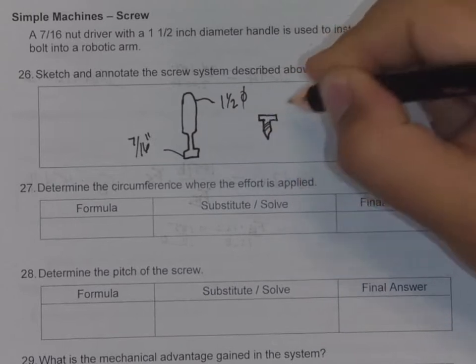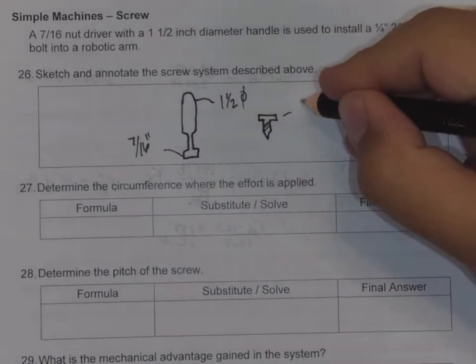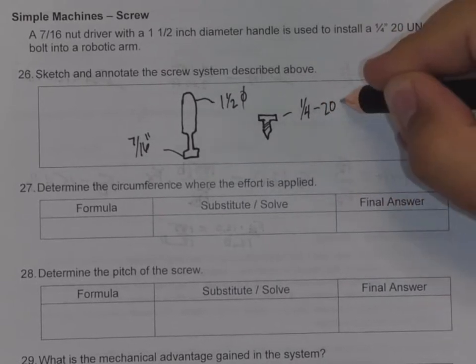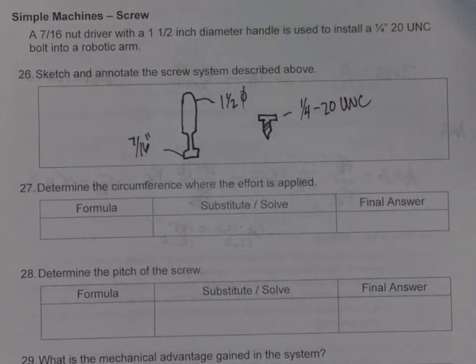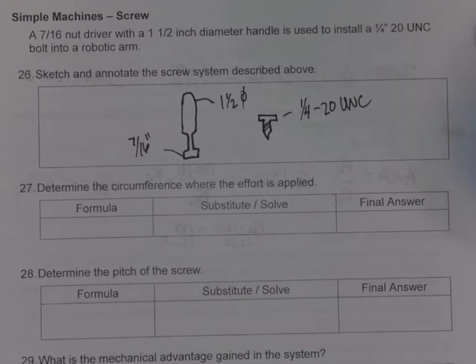Something like that. And this one here is going to have a 1/4-20 UNC screw thread designation. So 1/4 inch diameter, 20 threads per inch, and unified coarse thread is the type of threading that has been manufactured for the screw.